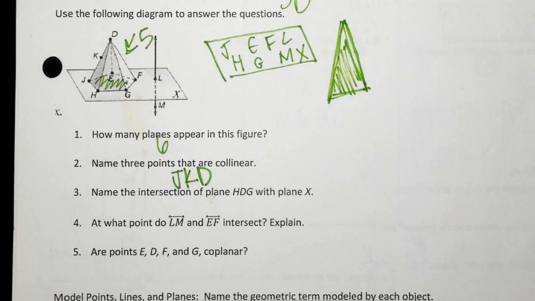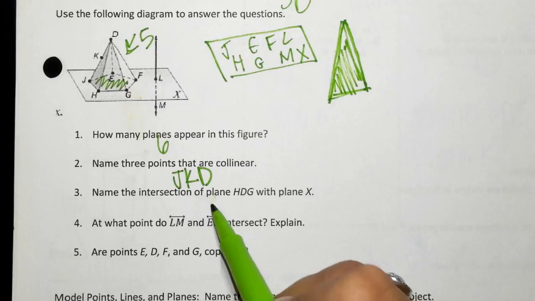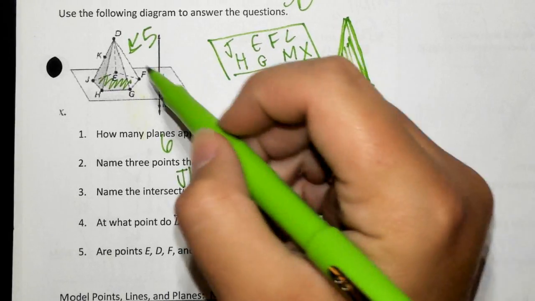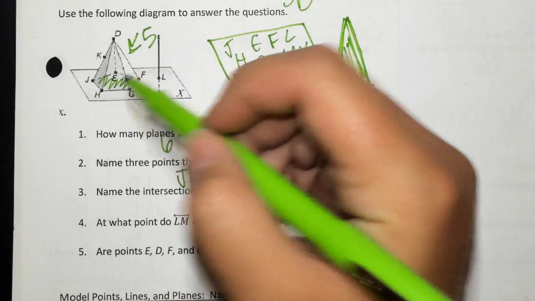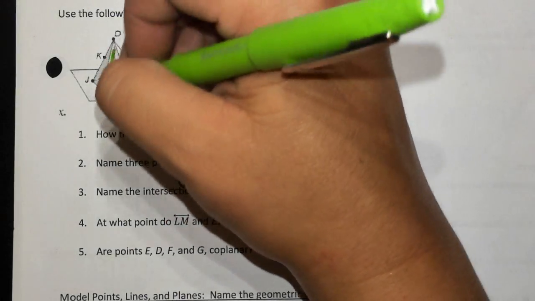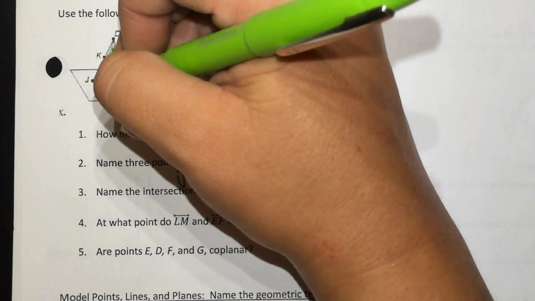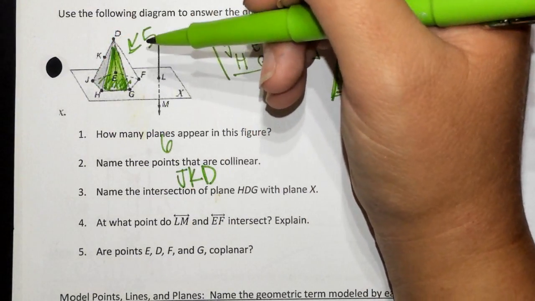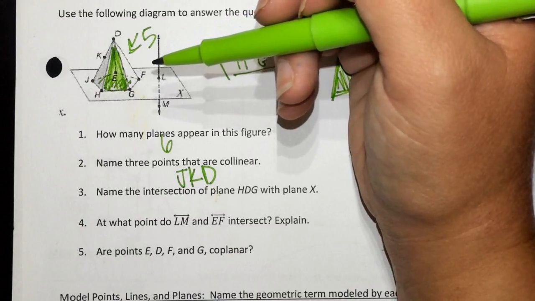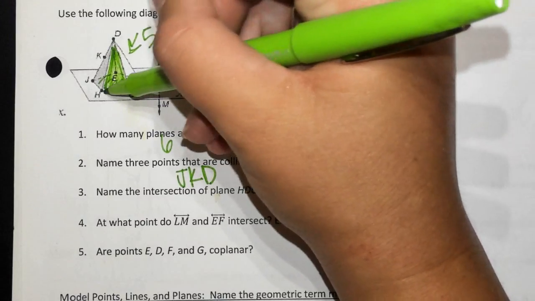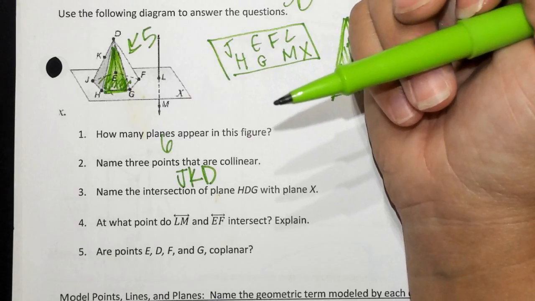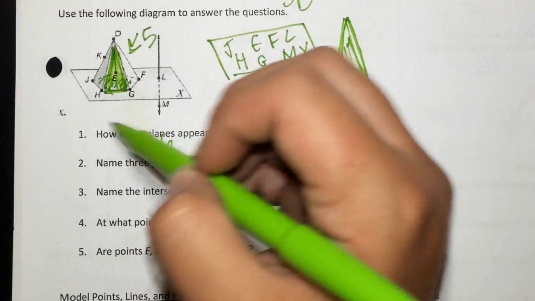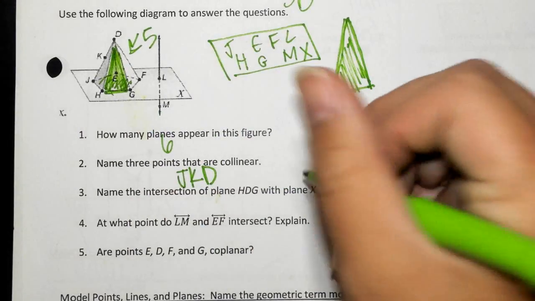Name the intersection of plane HDG with plane X. Isn't the bottom plane X? Yes. And HDG is this right here. So where does this plane intersect with this plane? Two planes intersect at a line, so it's this one right here, HG or GH. This plane intersects with the bottom plane at HG.